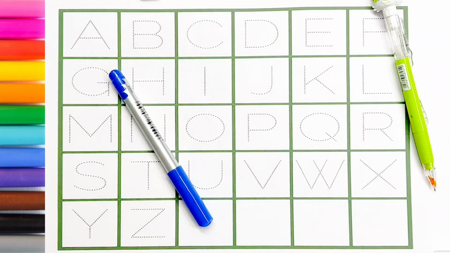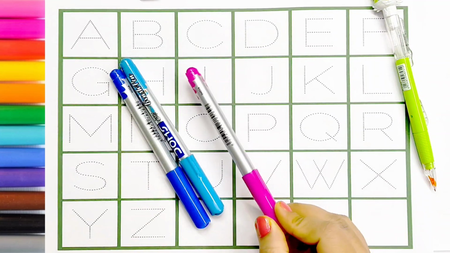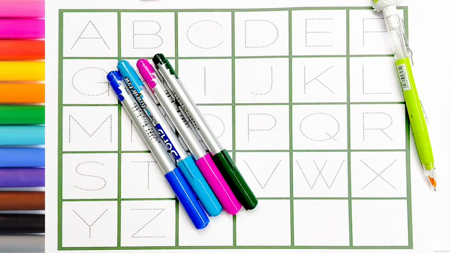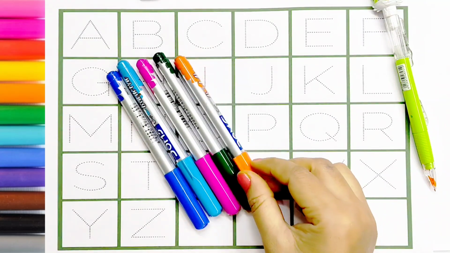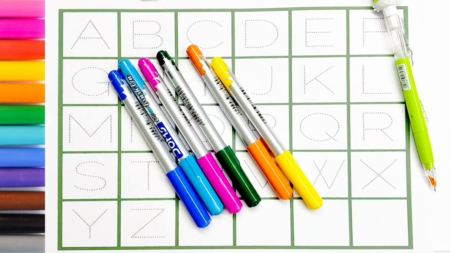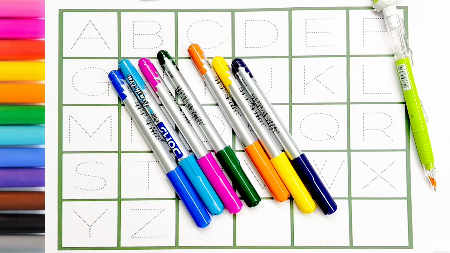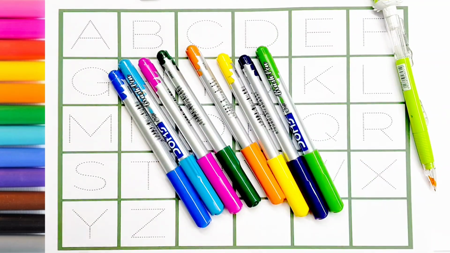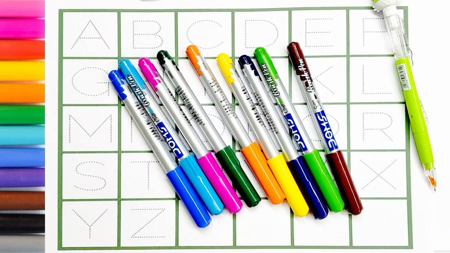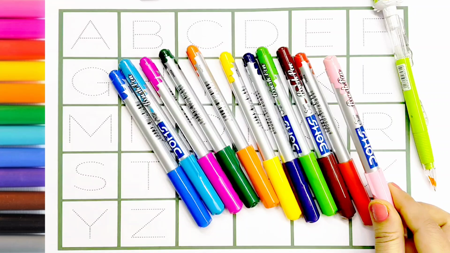Blue color, sky blue color, pink color, dark green color, orange color, yellow color, purple color, light green color, brown color, red color, peach pink color.